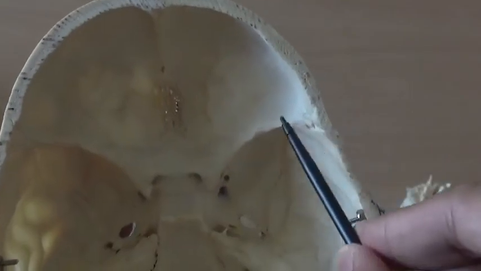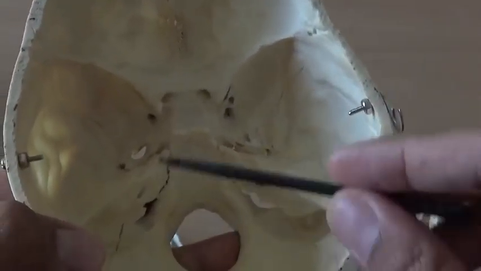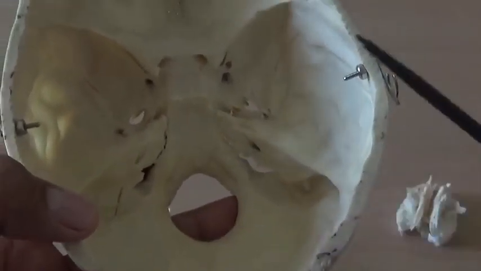So this is about the anterior cranial fossa. In consecutive videos, the middle and posterior cranial fossae are explained.